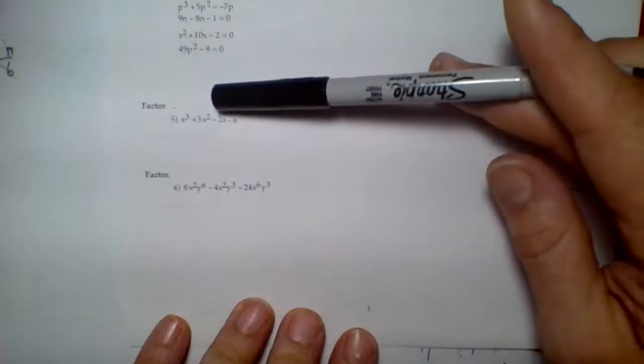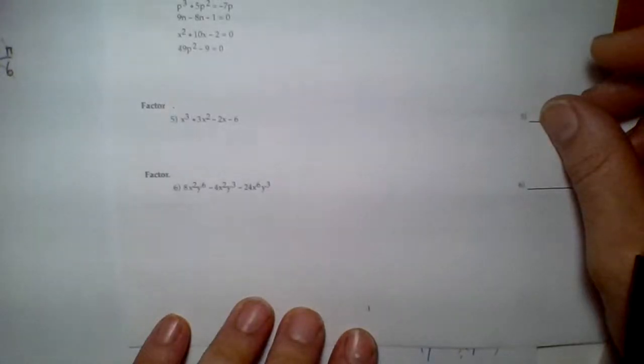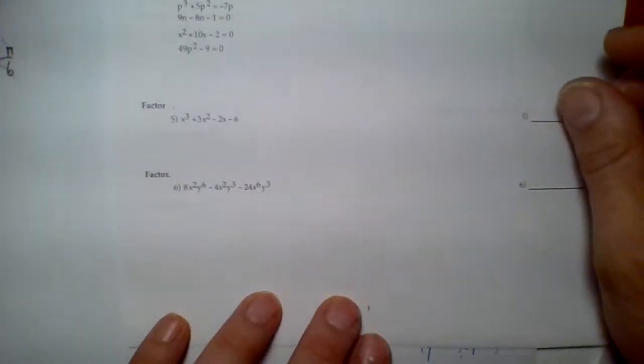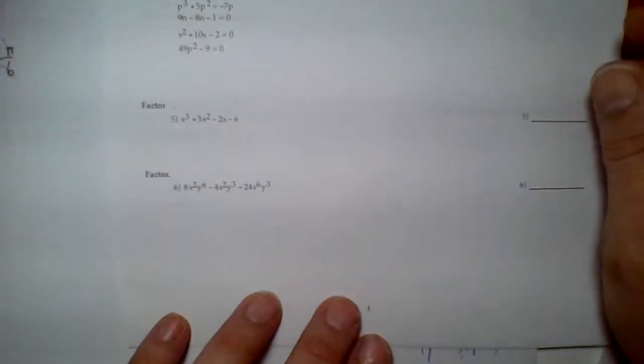x cubed plus 3x squared minus 2x minus 6. There's x's on some of those terms, but not all of them, and there's no number in common between all of those things. So I'm looking for a GCF, but I'm not finding one. The only common factor is 1. There's nothing to factor out here.